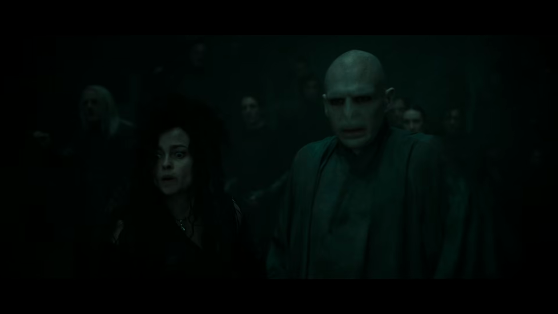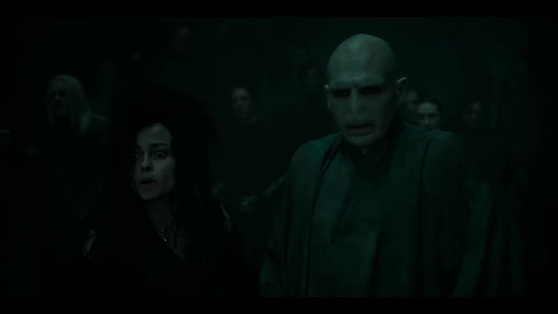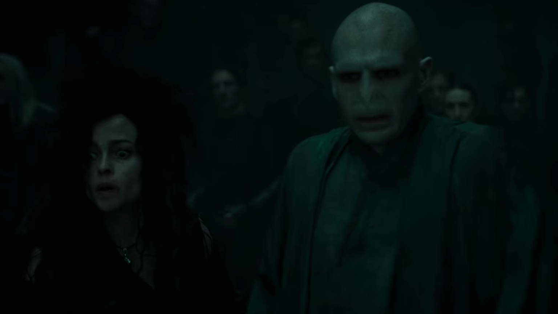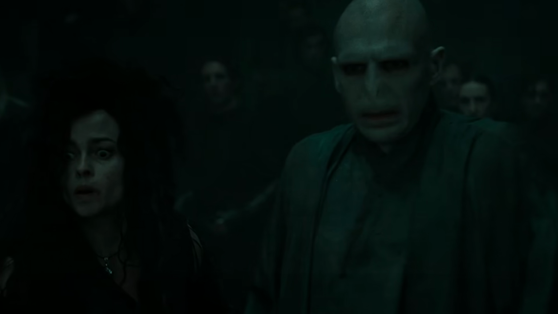Okay, so now we've laid the groundwork for the where and the why of Harry's not-quite death after being hit with the killing curse. He's in limbo, alive, but not in the world of the living due to his link with Voldemort, who, of course, still lives. Which brings us to the how. How did Harry return from this alternate plane of existence? Well, in my opinion, we've already sort of answered this question.